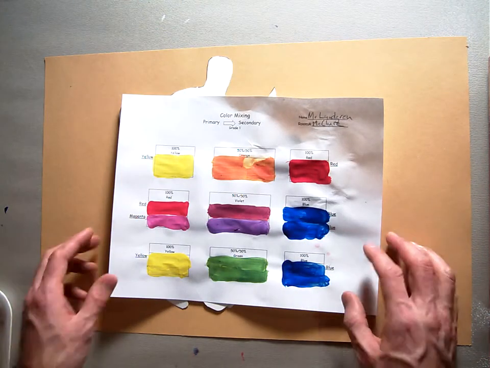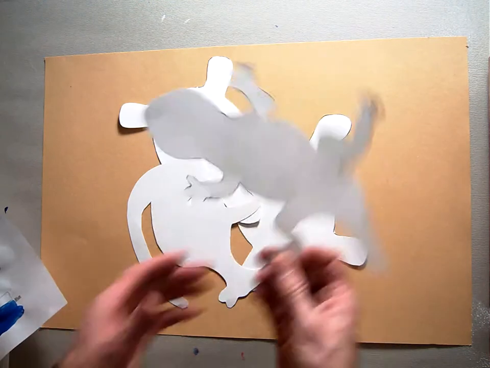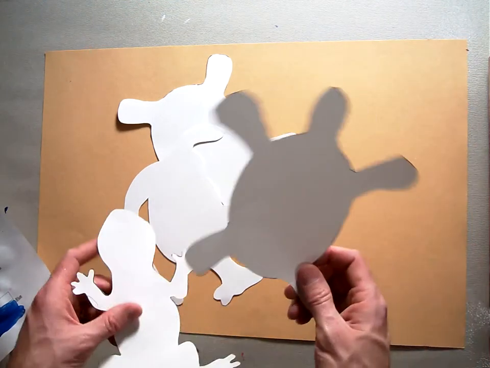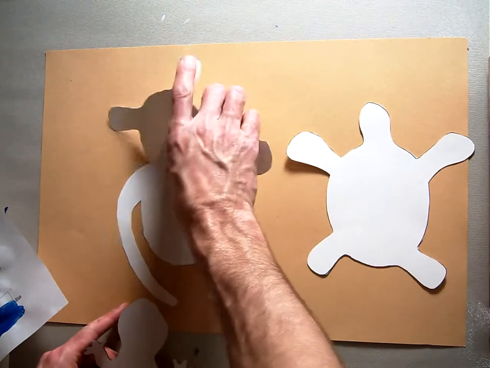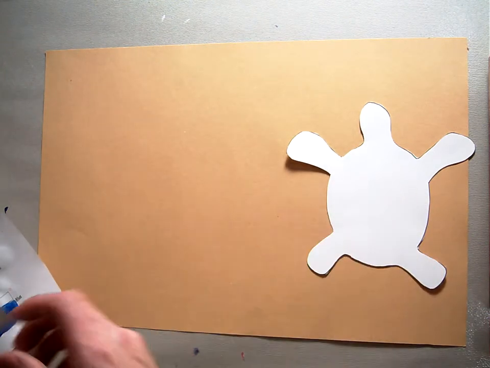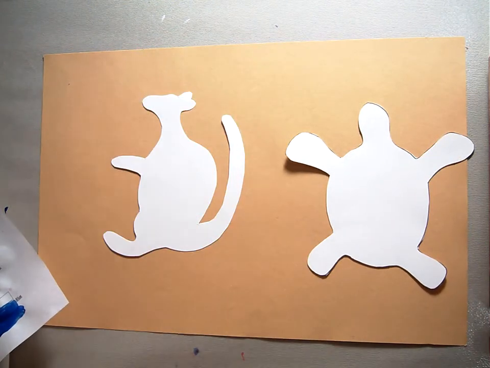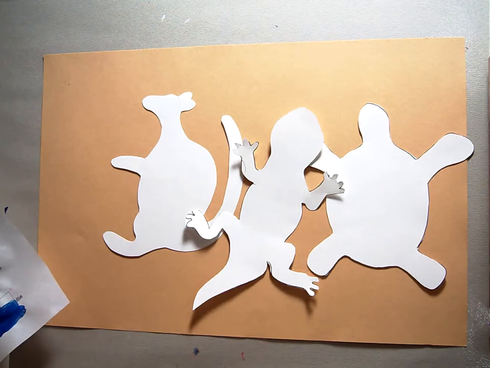And you're going to be able to choose between these different characters. You may either choose two of each, okay? You may either choose a turtle, or a kangaroo, or this little gecko guy.